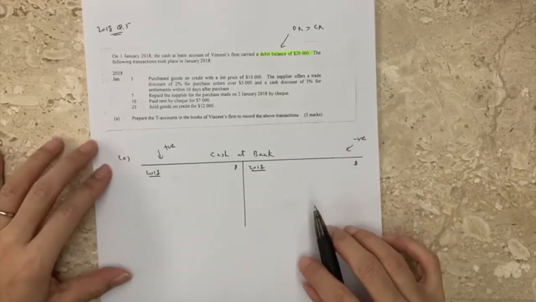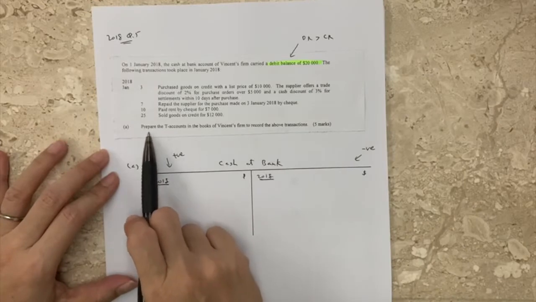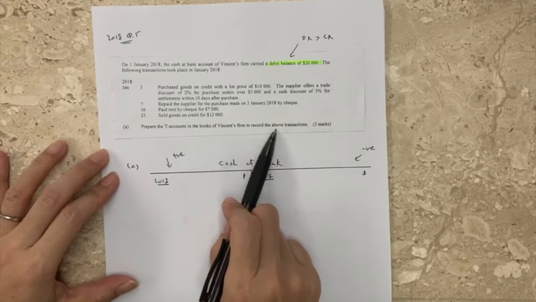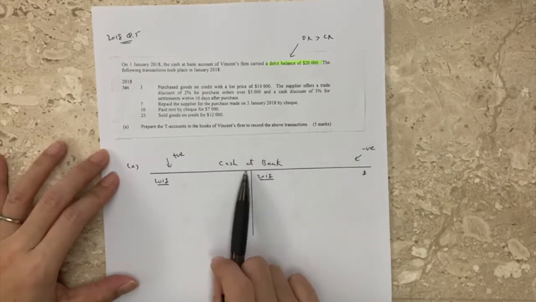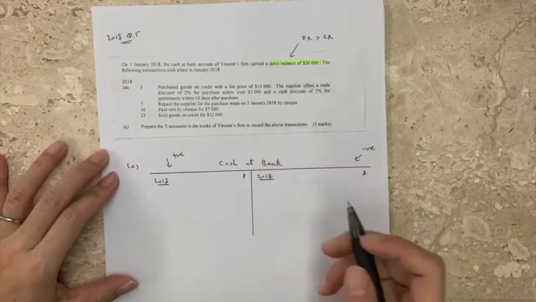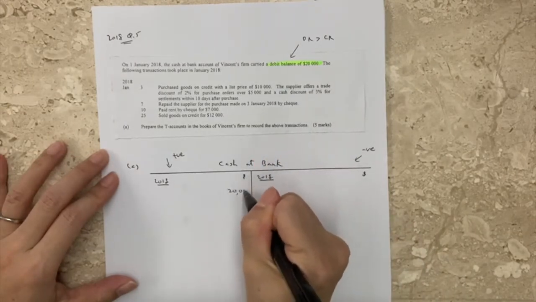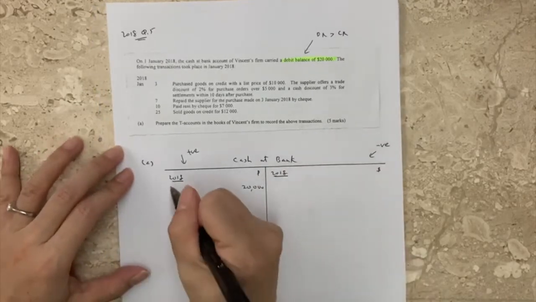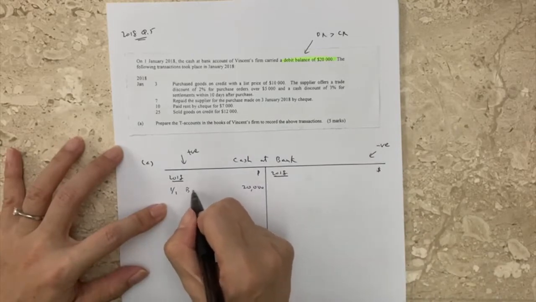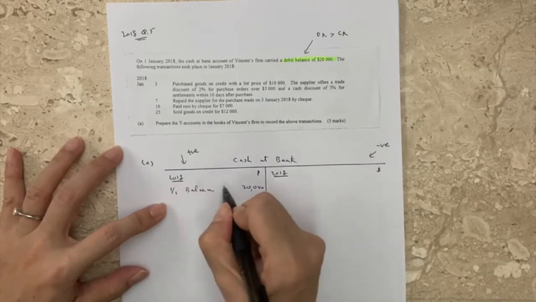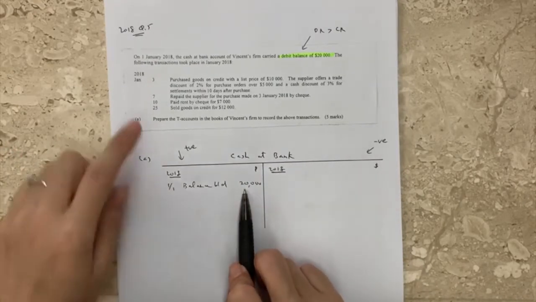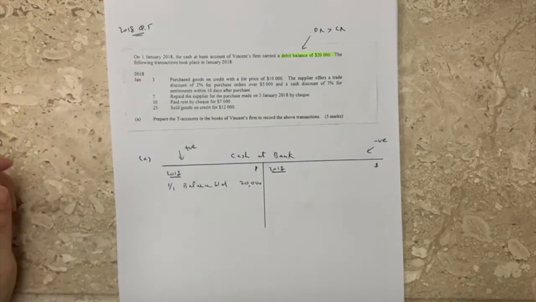Also in this question part A, we need to prepare the T accounts in the books of Vincent's firm to record the above transactions. So here is my cash at bank account and this debit balance, which is the opening balance as well, on the debit side. The date is 1st of January, since this is the opening balance to begin with, so the description will be balance brought down.